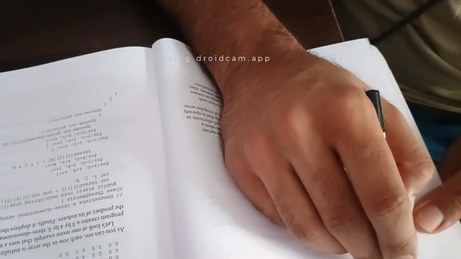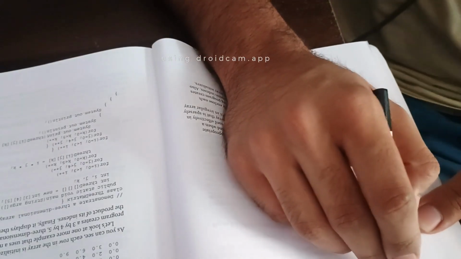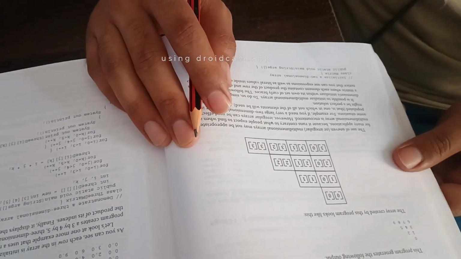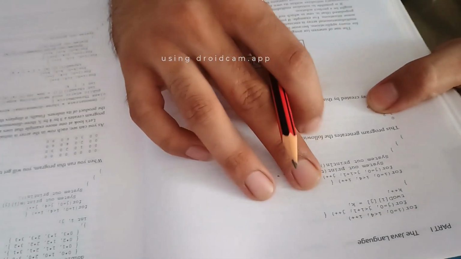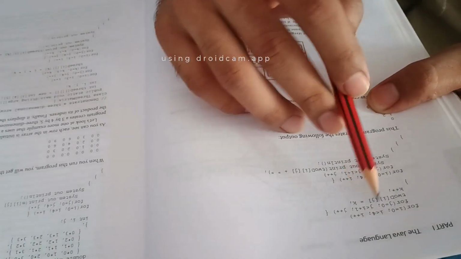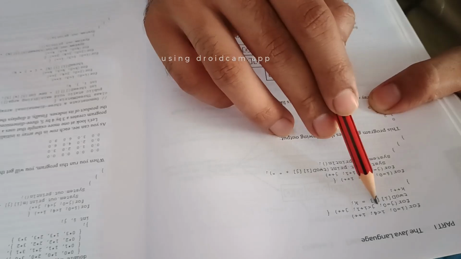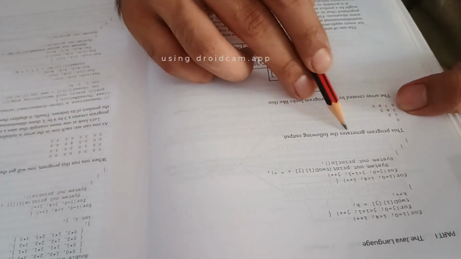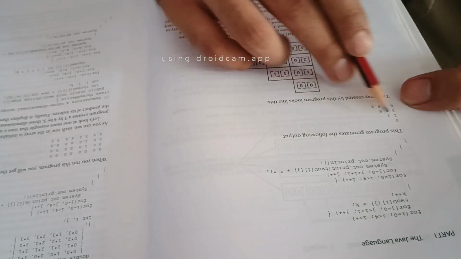So it uses I plus 1, right? Same. Let me take a look at the code. Since the preceding sizes increase by 1, for the next arrays we set the upper bound of j equal to I plus 1, right? The program generates the following output.